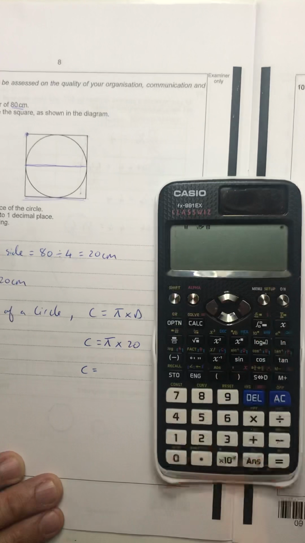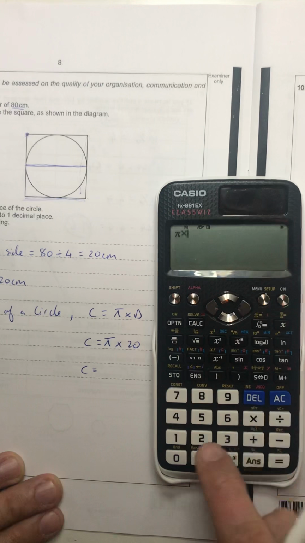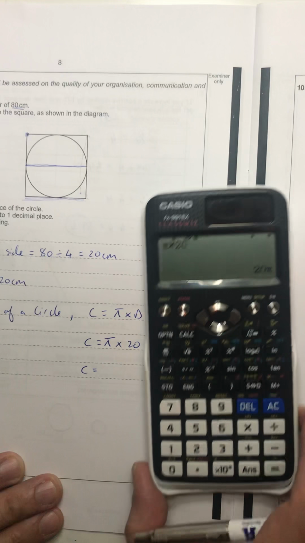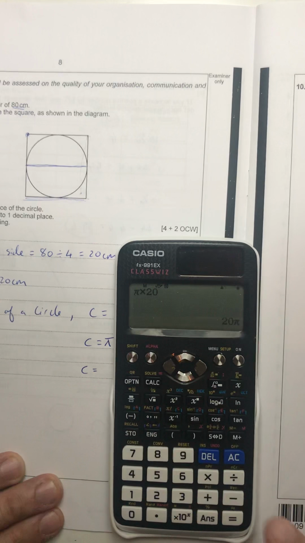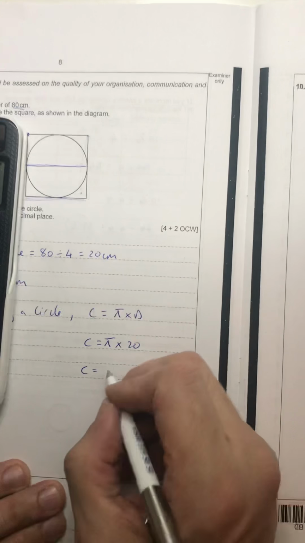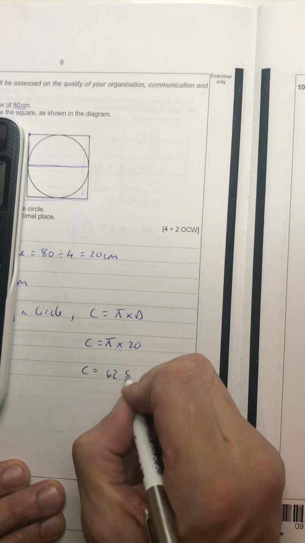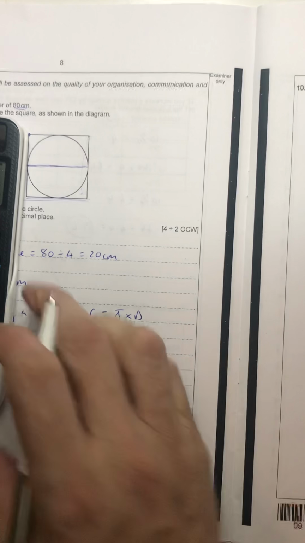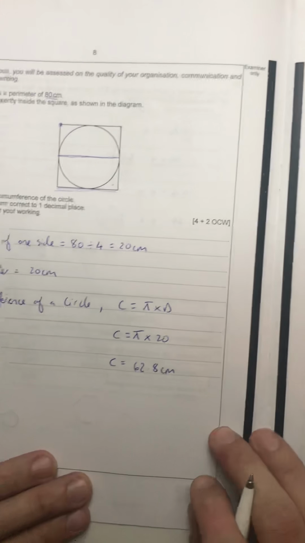So I'm doing shift and the times 10 to the power x button there to get pi, and then I'm multiplying by 20, and the answer comes up in terms of pi, but if I press the S-D button it'll change it into a decimal for me. I'm giving my answer to 1 decimal place, so it's going to be 62.8, and circumference is a measure of length, so it's just going to be in centimetres.